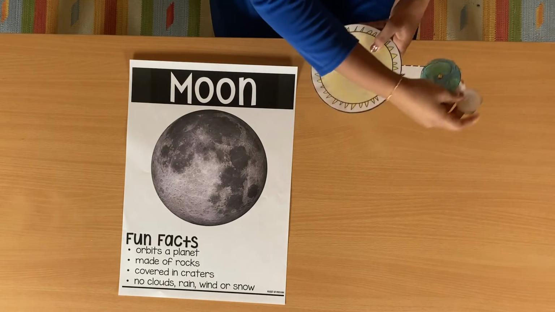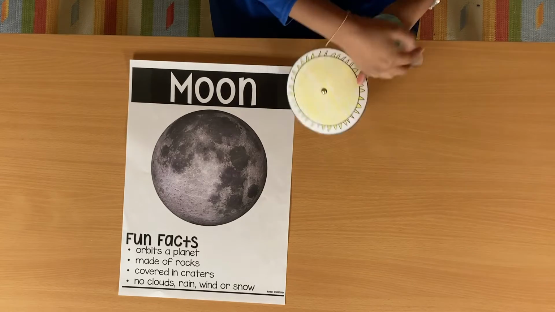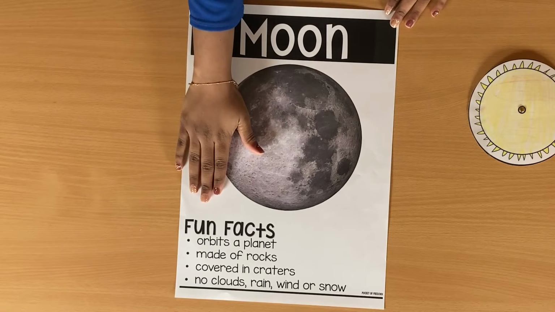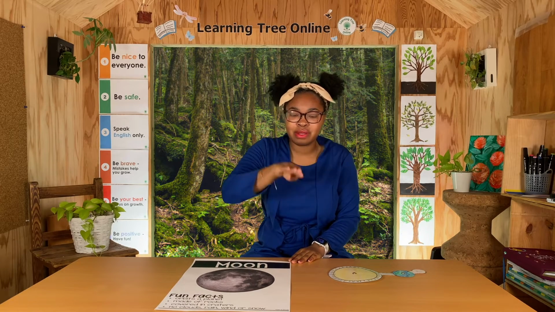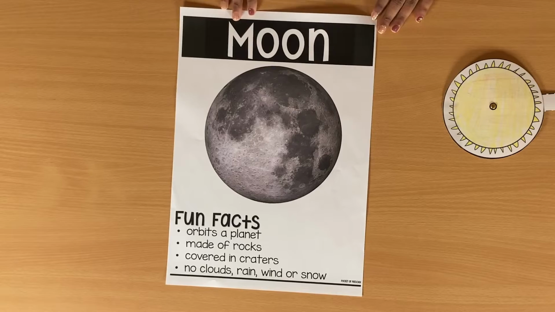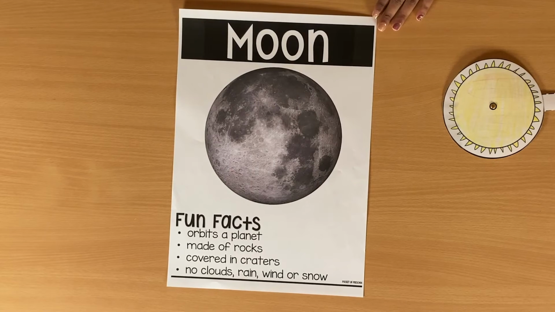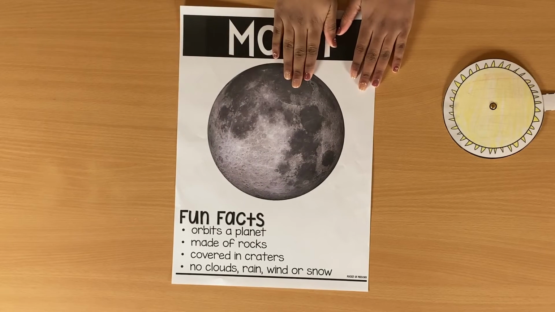So many things happening at one time. And don't forget, while that's happening, the earth is rotating. Oh my goodness, I really am starting to get dizzy. It's so many things happening all at the same time, and we don't even notice. The moon is made of rocks, and it's covered in craters. Those are little dips like this on the surface of the moon. So the moon kind of goes like this. And it doesn't have any clouds, rain, wind, or snow. So this is what the moon looks like.